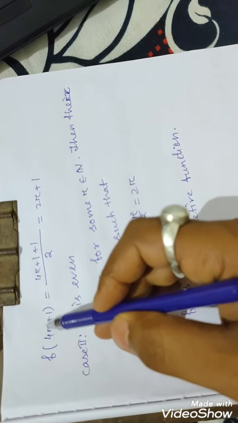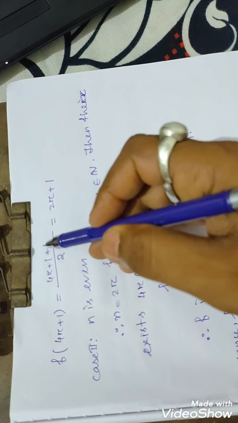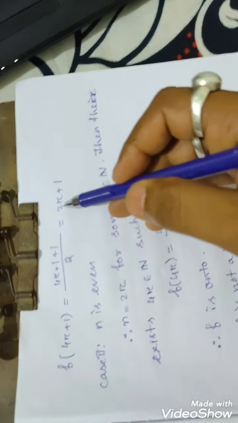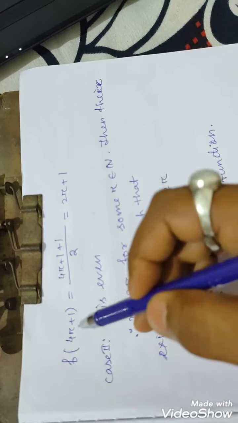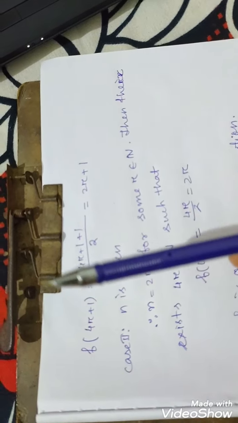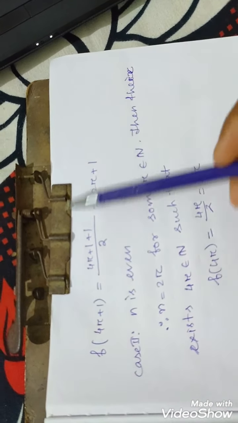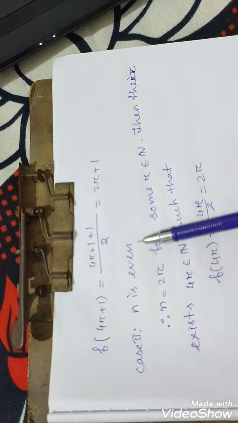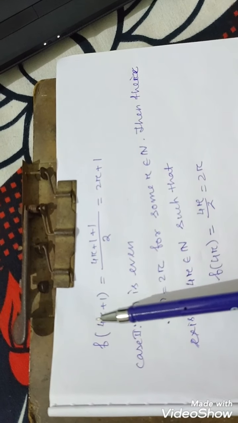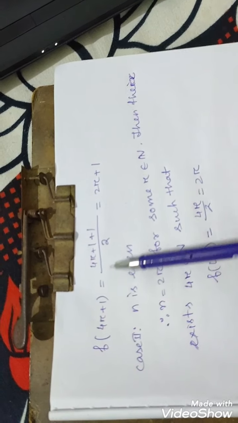According to the definition, if n is odd, you get (n+1)/2. So (4r + 1 + 1)/2, that is 4r + 2 over 2, which means 2r + 1. So if you take an odd number from the codomain, then in the domain, f of that number, f(4r + 1), is equal to this.